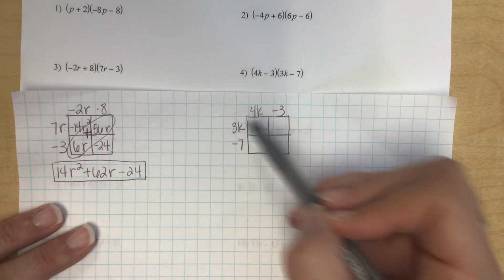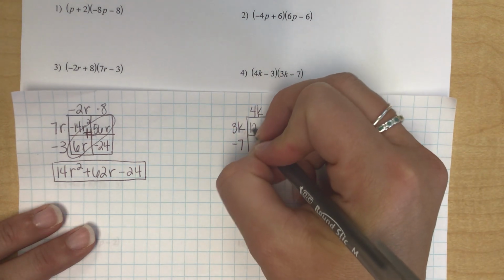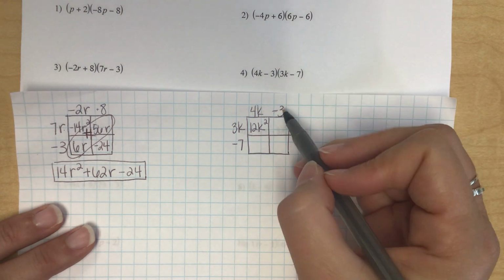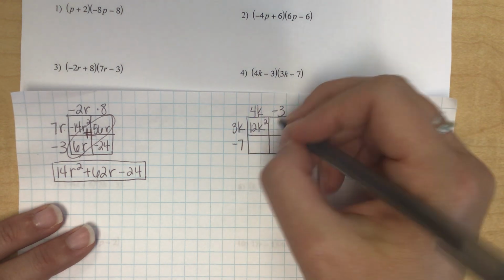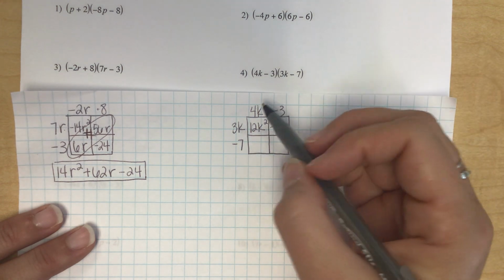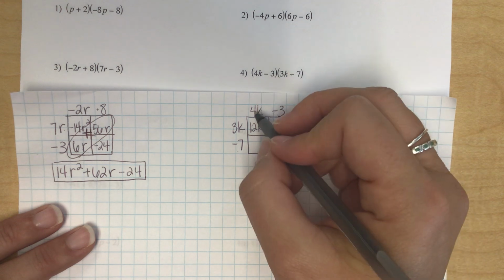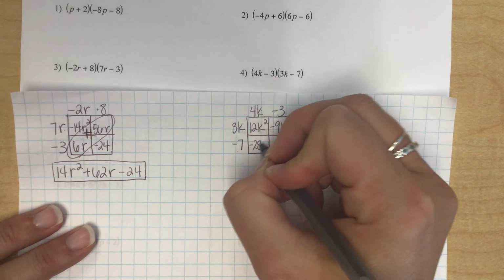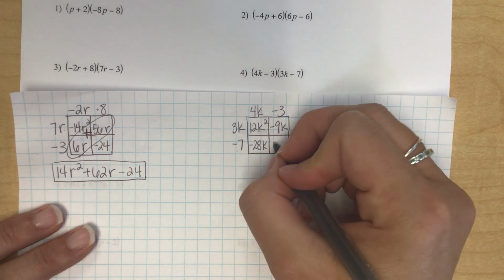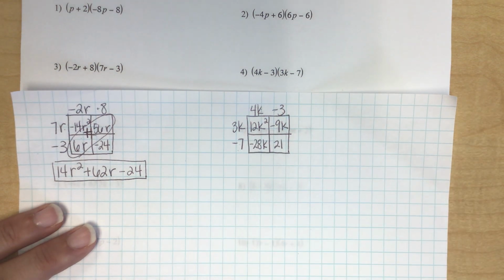Start off by multiplying the numbers. 4 times 3 is 12. K times K is K squared. Negative 3 times 3 is negative 9, and then I put the K with it. 4K times negative 7 becomes negative 28K. And negative 3 times negative 7 becomes a positive 21.